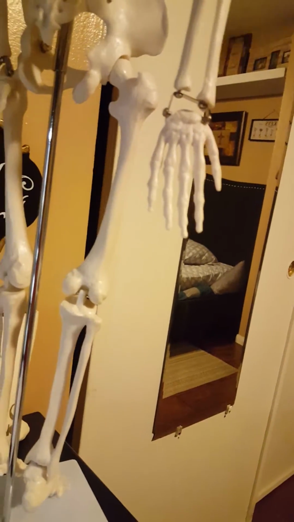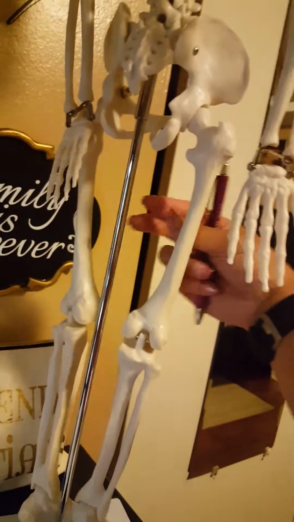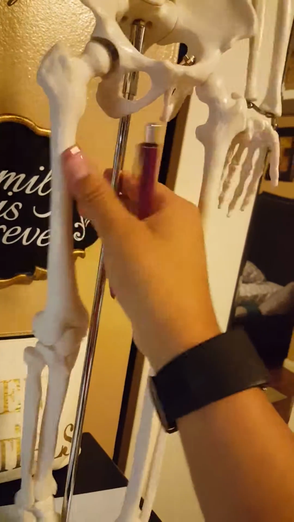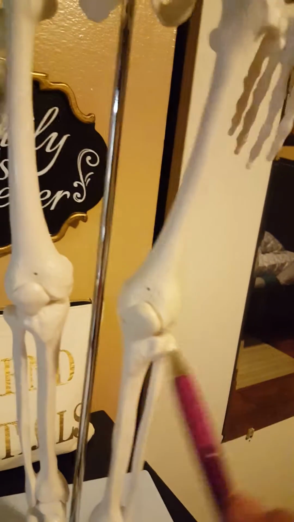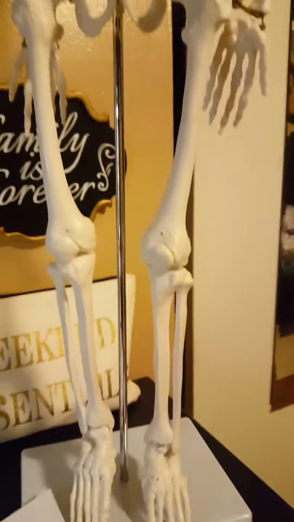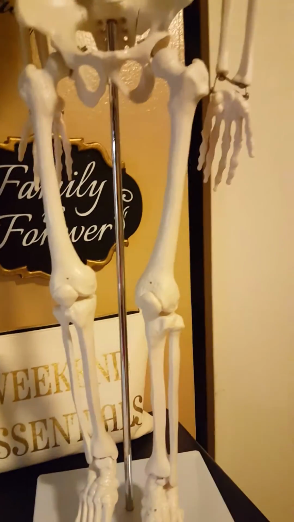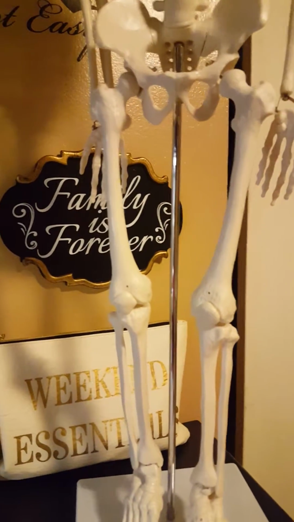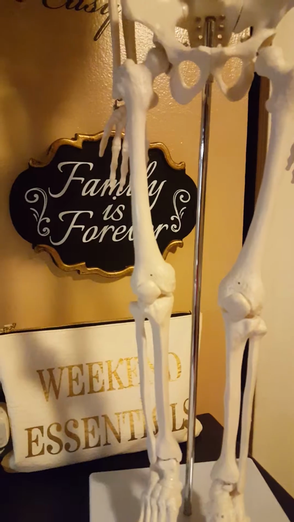All right, so then we have our patella. Let's turn this guy around, and our patella is noted right here. Alrighty. So then let's move it along, and then we're going to do our tibia.